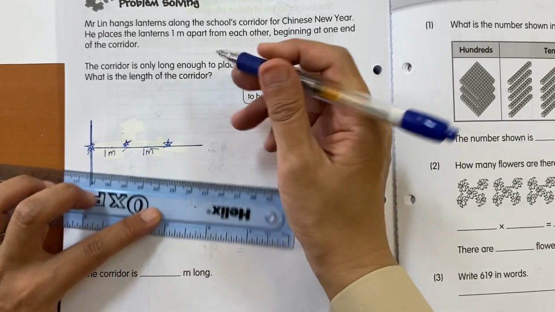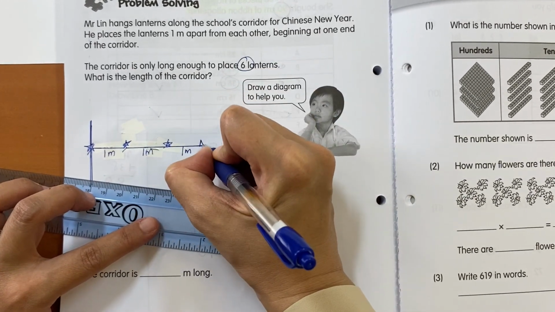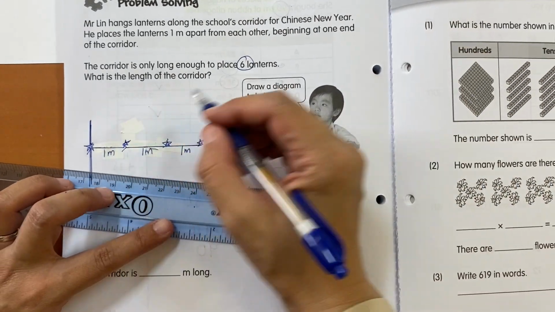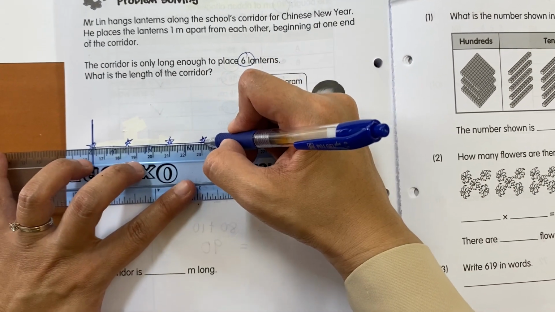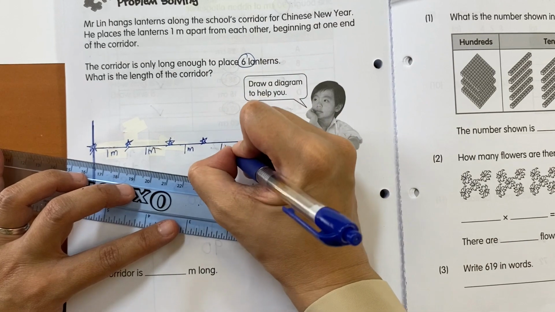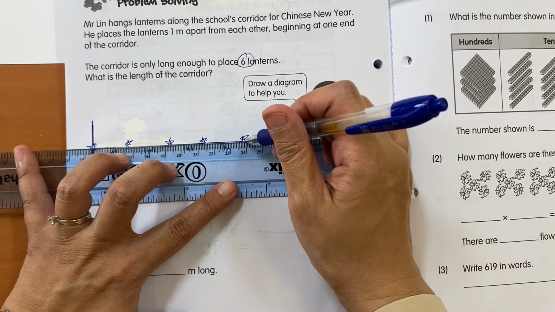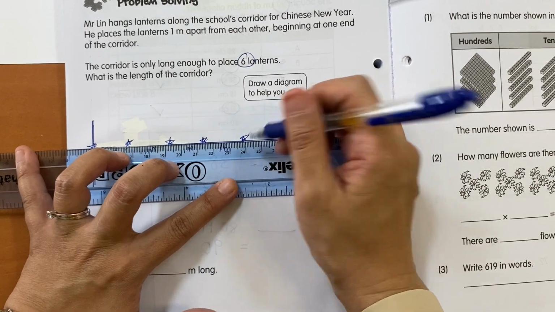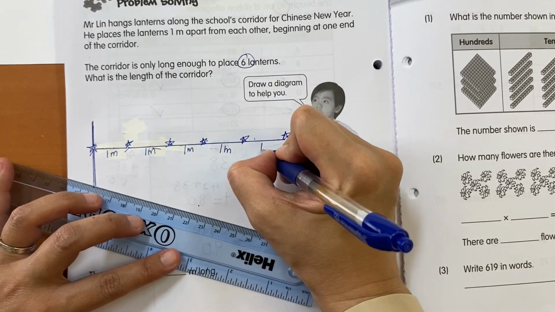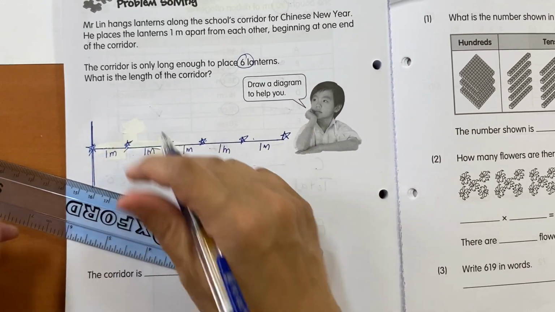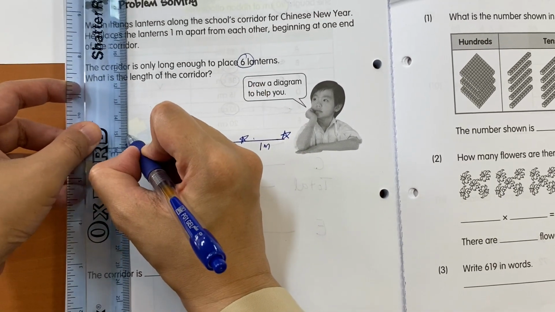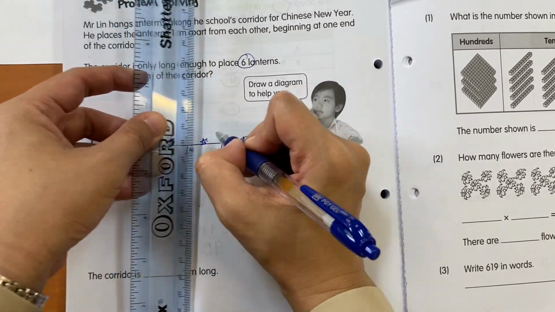So another 1 meter apart, he hangs another lantern. So that's 4. So another 1 meter apart, he hangs another lantern. So that's 1, 2, 3, 4, 5. So your last lantern is on this side, and this is 1 meter apart. Just break it down like that so it's easy for you to see.